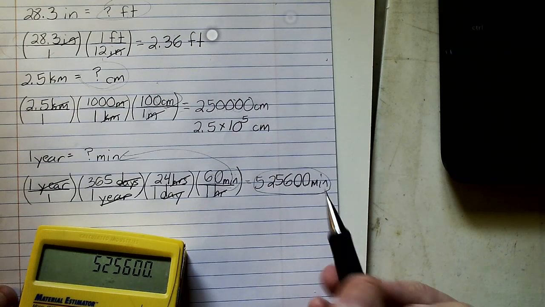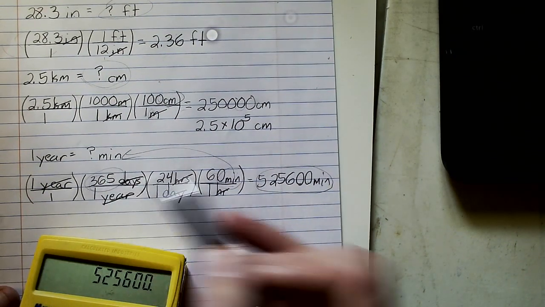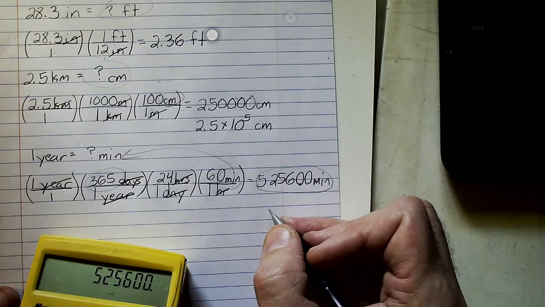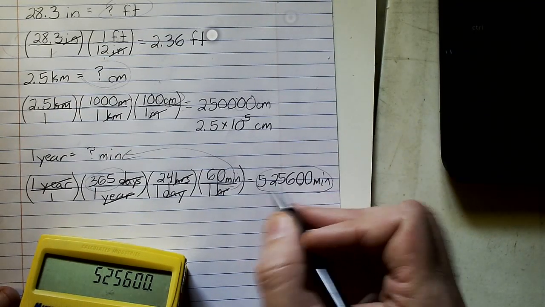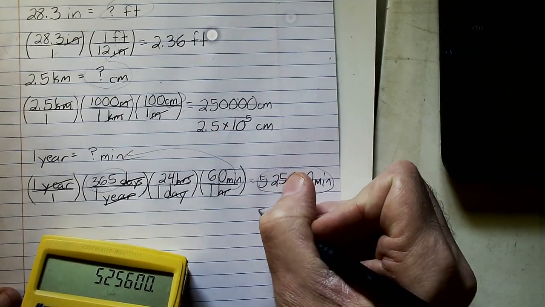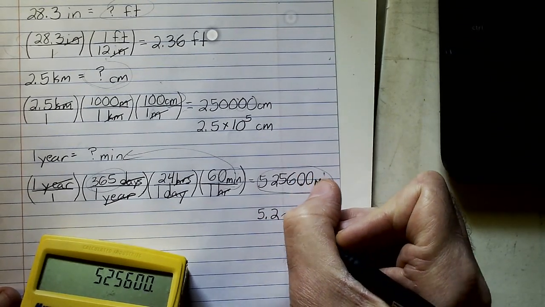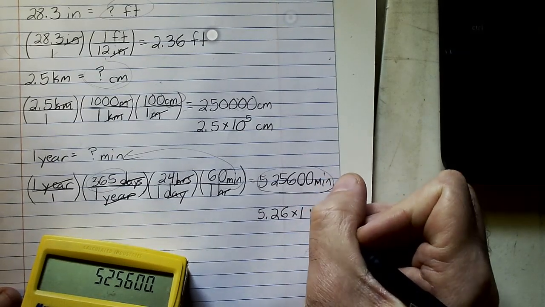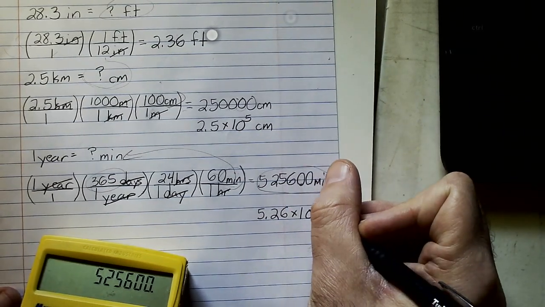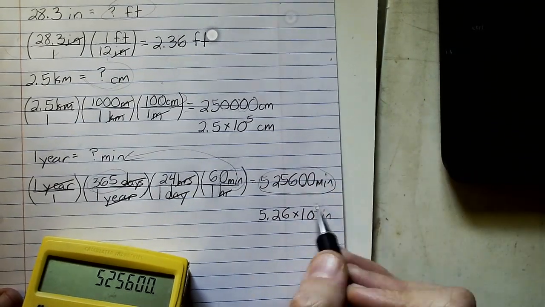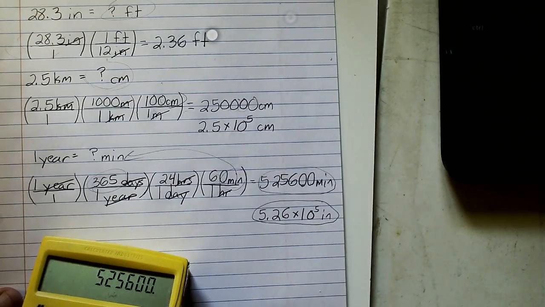I'll do it one more time. What the heck? I've got 3 significant digits here. That means I can only have 3 significant digits in the answer. So I've got 5.2, and this would round up to 6, times 10 to the 5th minutes. And there we go.